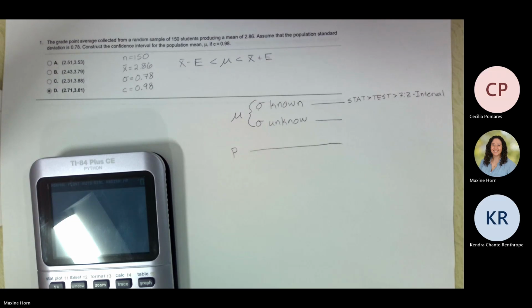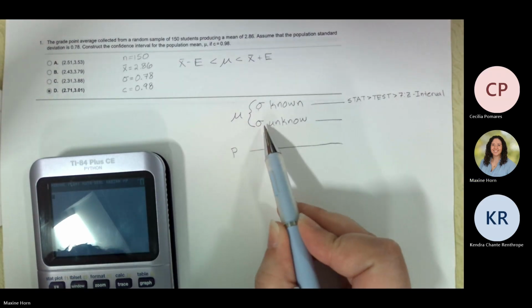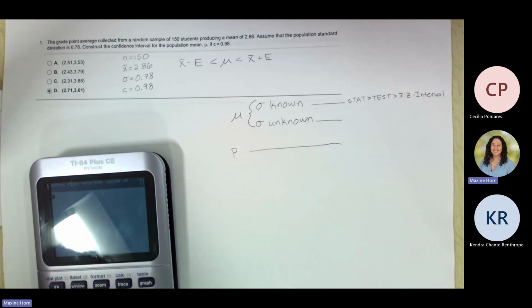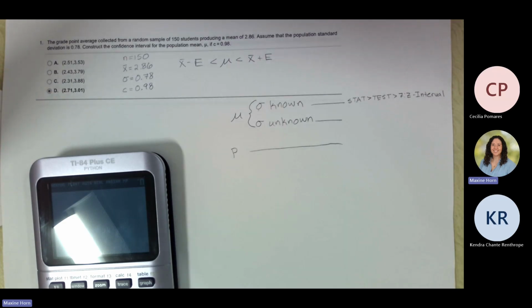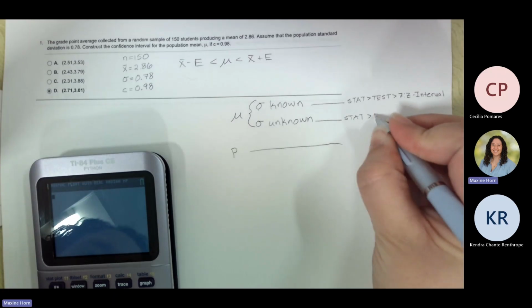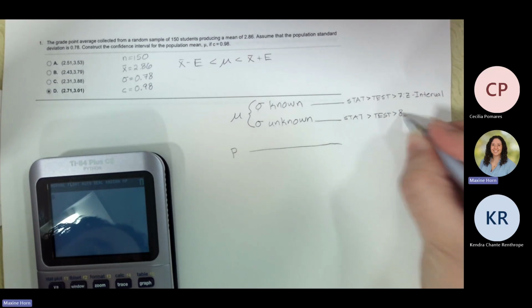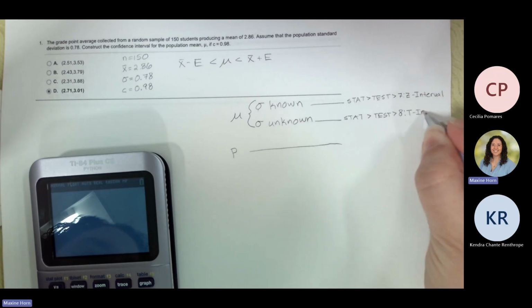Okay, so if we don't know, unknown, if we don't know the population standard deviation, then instead of using a Z interval, we're going to be using a T interval. So we start the same, where we say stat and then test, but then we're going to go to number 8, which is T interval.